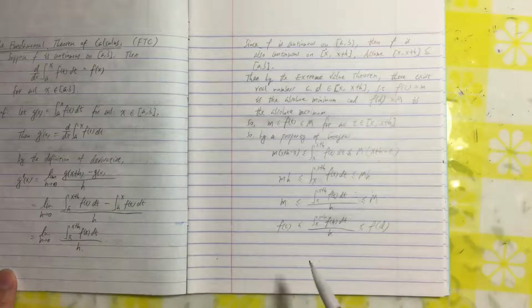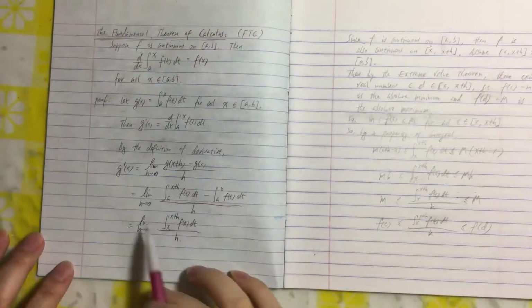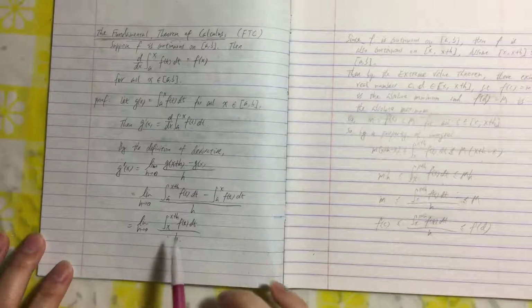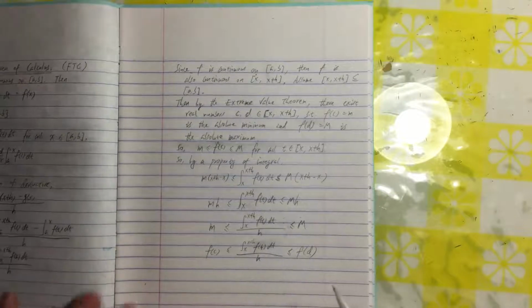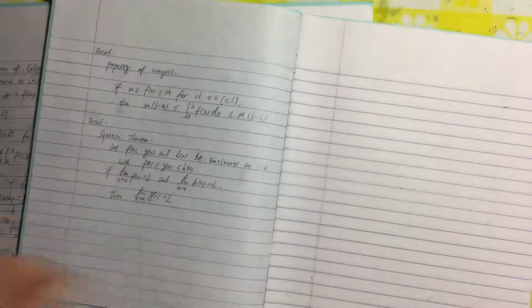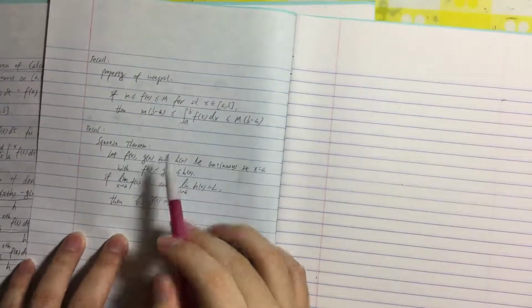Next, I try to take a limit as h approaches 0 for this function, and this function is the same as the middle function here. How to take a limit for this function? Let me recall the squeeze theorem. That's what we learned last semester.